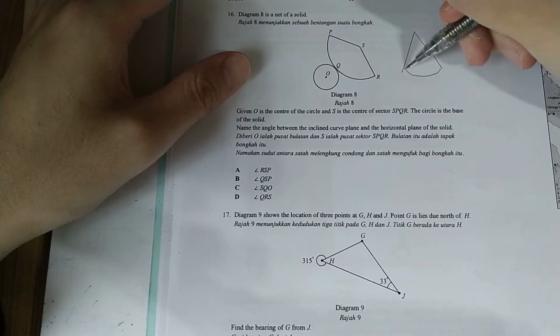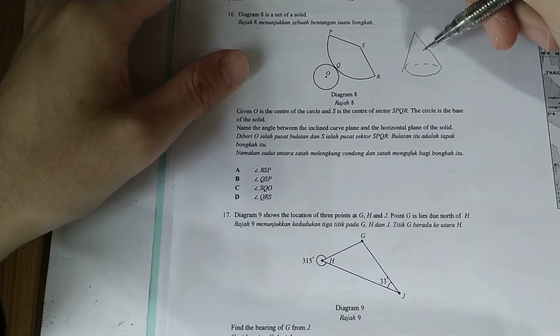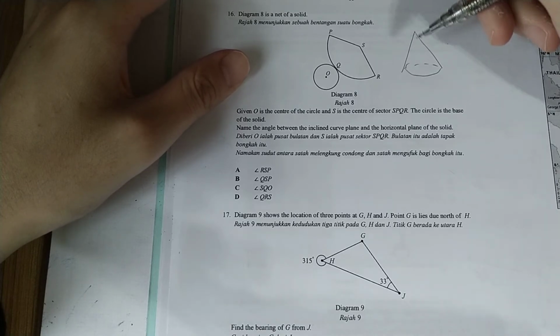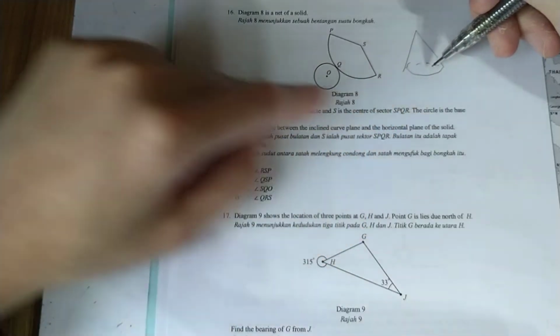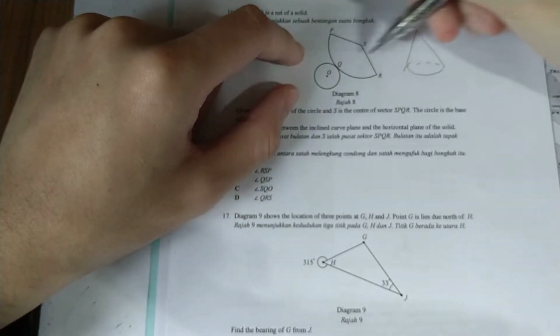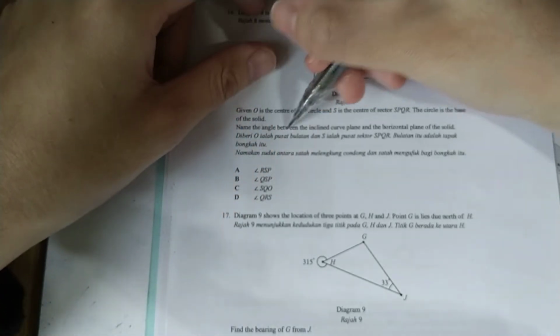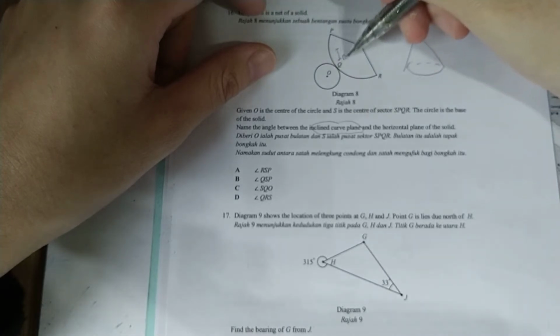If you deconstruct the cone, it means if you change it to a 2D shape, then it will look like this, right? And obviously, because they say name the angle between the inclined curved plane, this is the inclined curved plane.